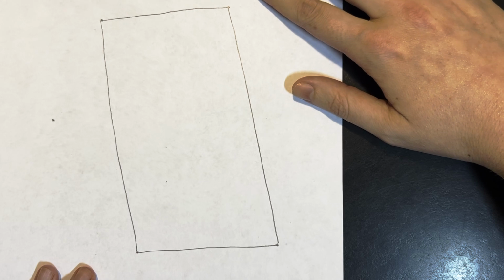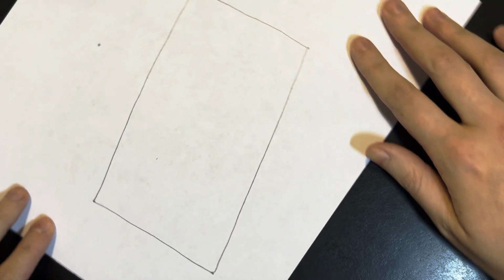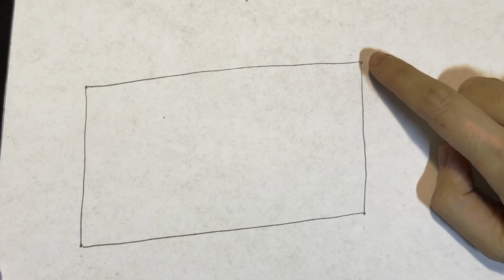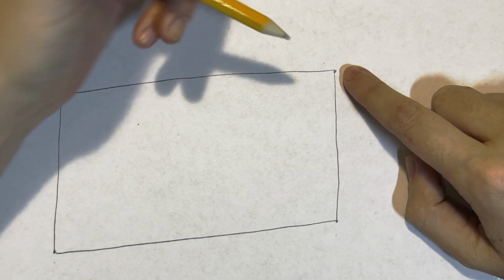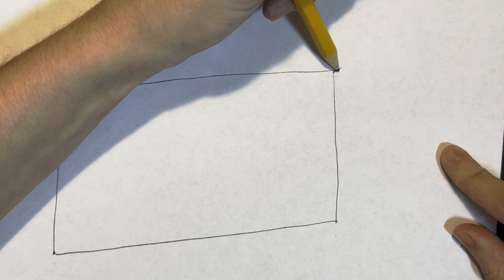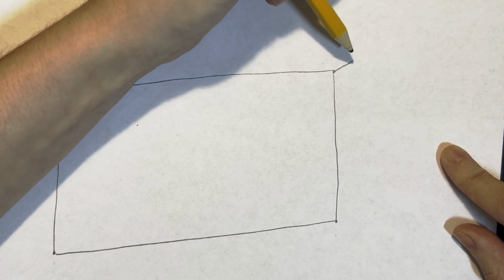Now turn your paper going back long ways. Time to focus on this top right corner. You're going to draw a light, small diagonal line out and away from it.